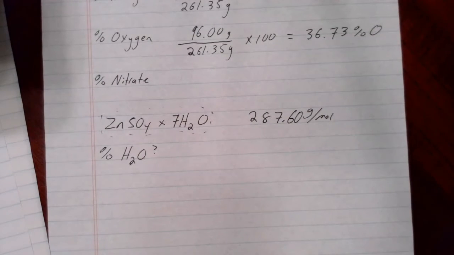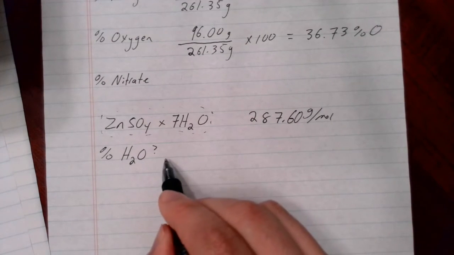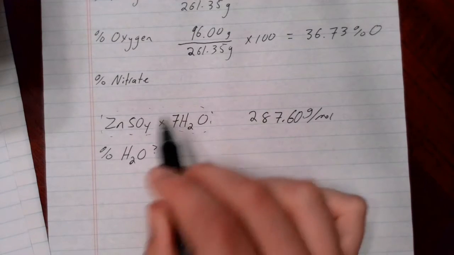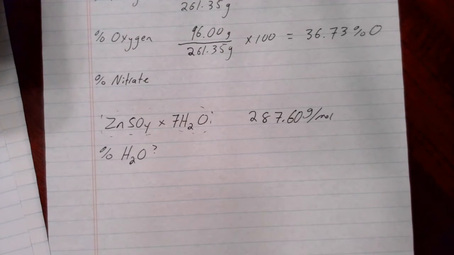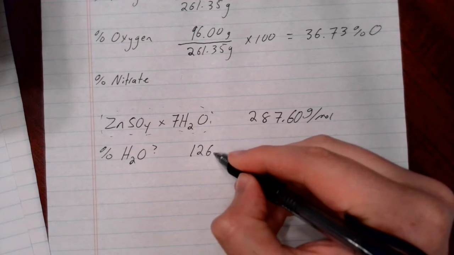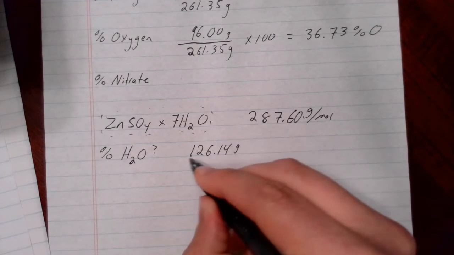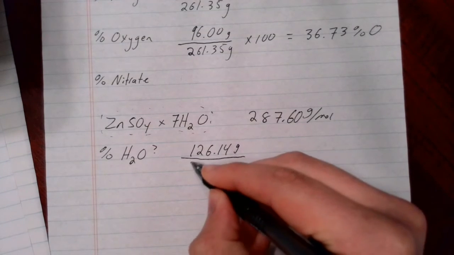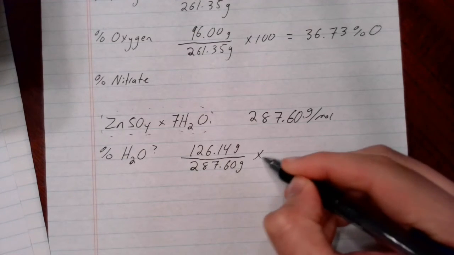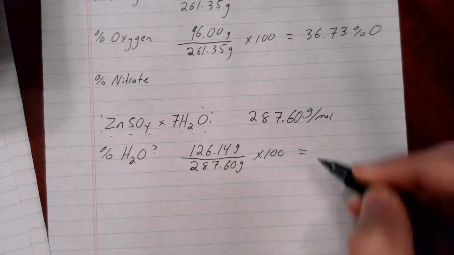So if I want to find the percent water, I need to find the total mass of water in this molecule. So there are 7 waters present. So I have 18.02 times 7, and I get 126.14 grams divided by 287.60 grams times 100.